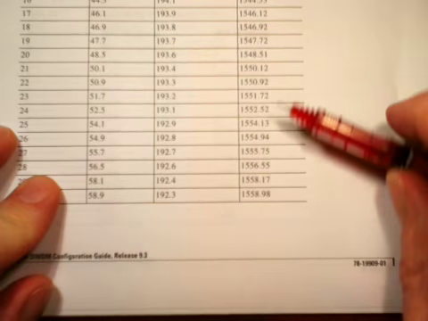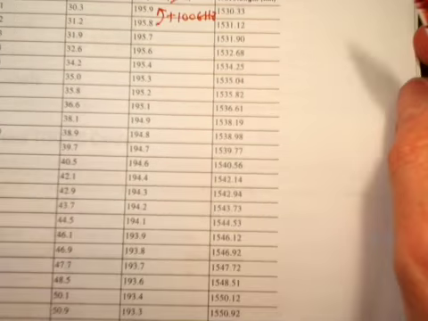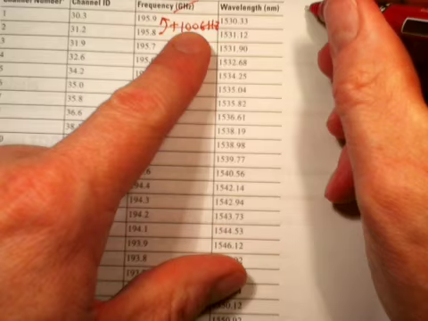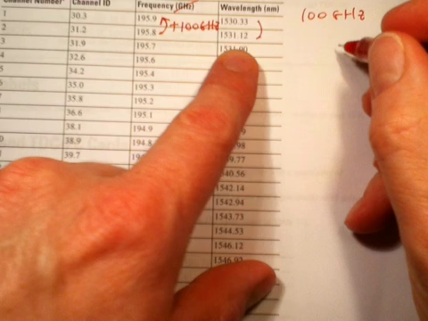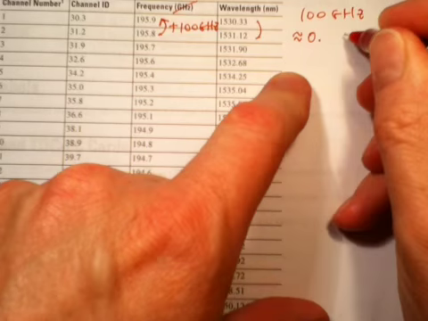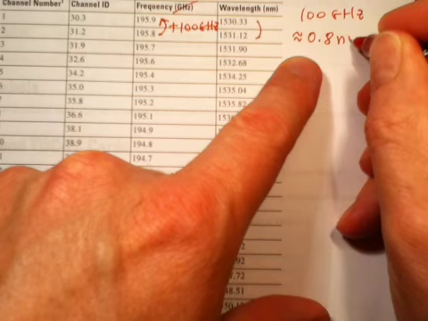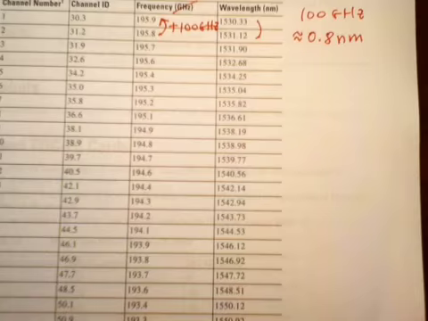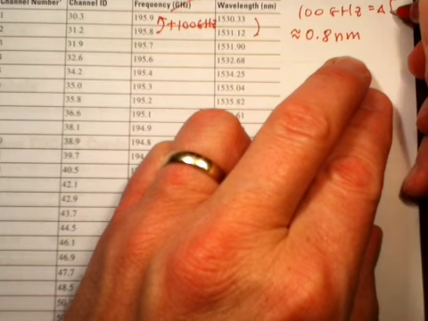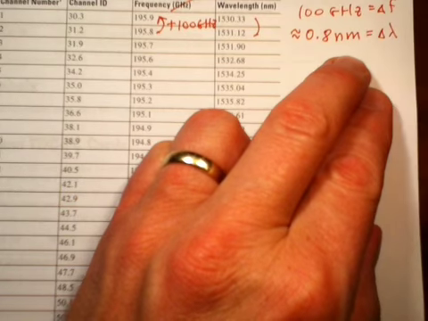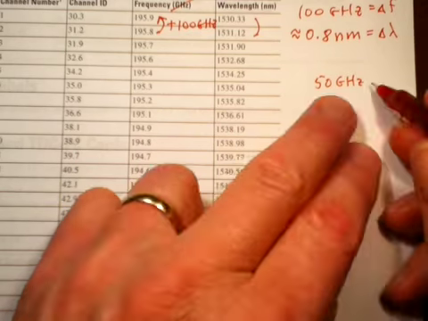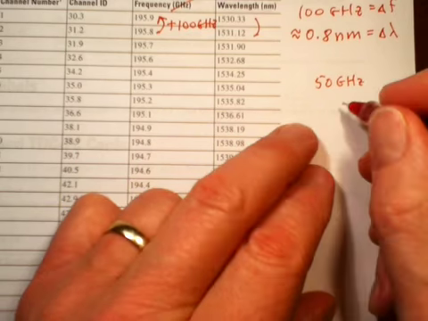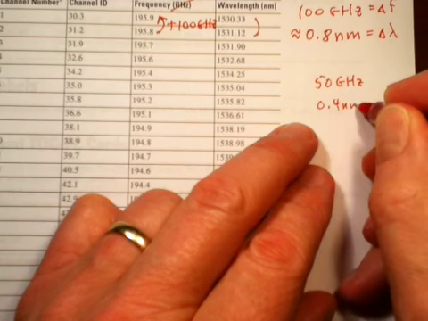In any case, the 100 gigahertz spacing translates to approximately 0.8 nanometers as a delta lambda. So this is our delta F, and this is our delta lambda. If we go to 50 gigahertz channel spacing, then we're going to get a 0.4 nanometer delta lambda.